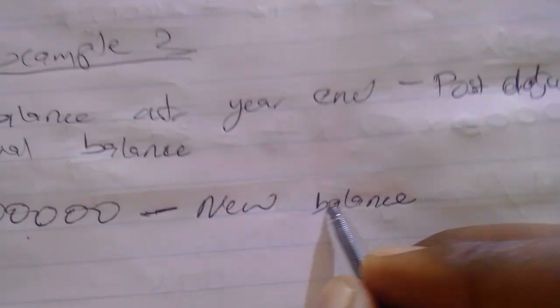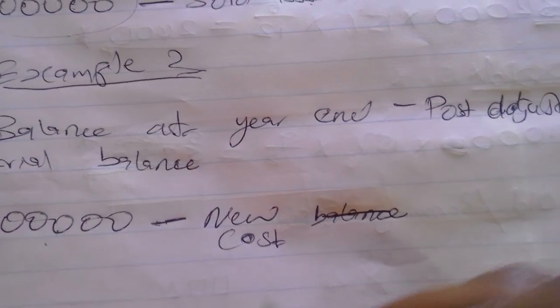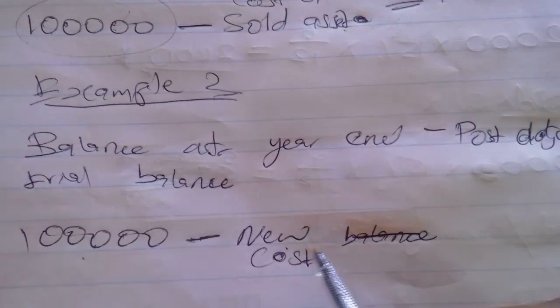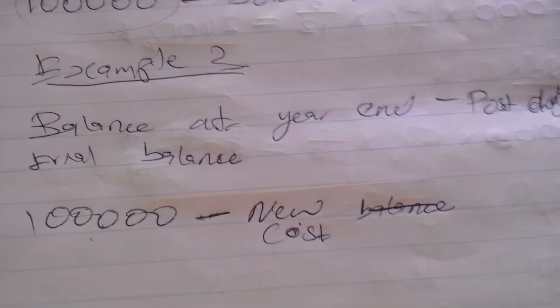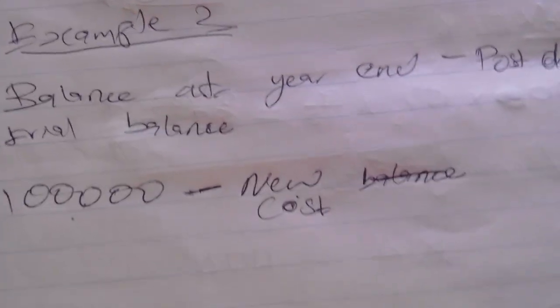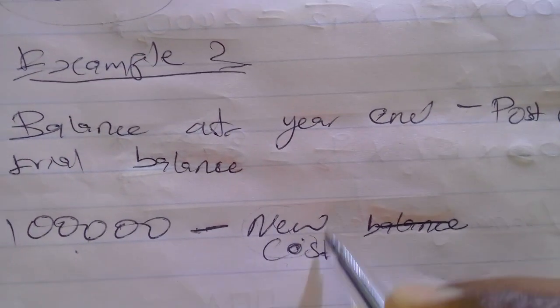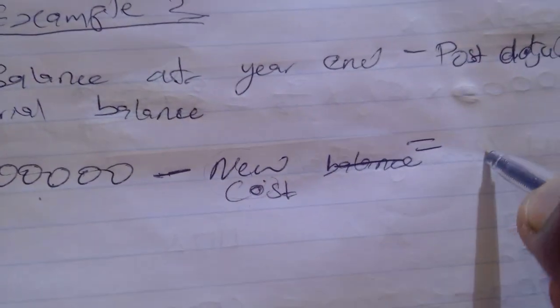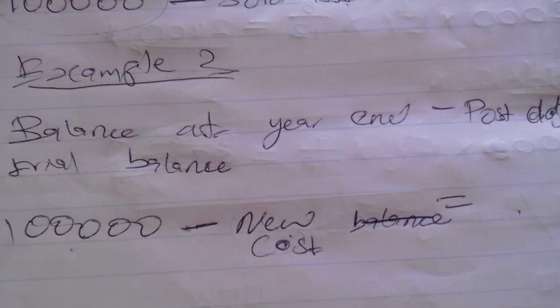You cannot subtract the sold cost. You have to subtract the cost of the new asset. You cannot subtract the cost of the sold asset, the reason being they have already subtracted it. If they give you the balance at the end of the year, it means they have already accounted for the cost of that sold asset. So now you just subtract the cost of the new asset, and you'll get the total cost of assets which have been inside the business from the beginning of the year until the end of the year.